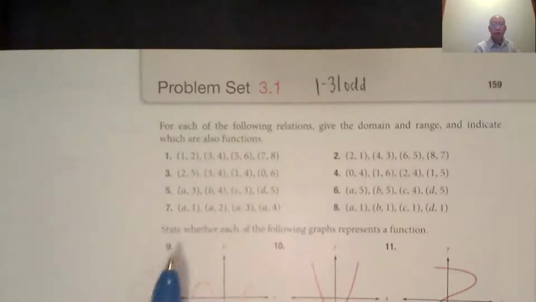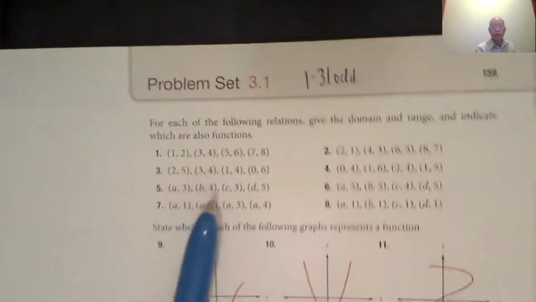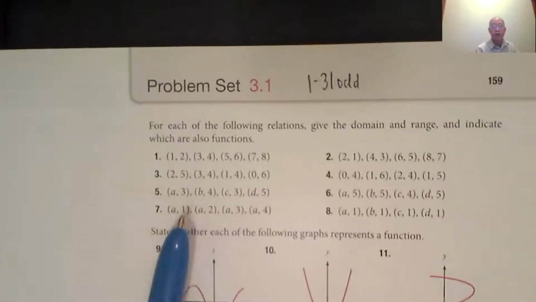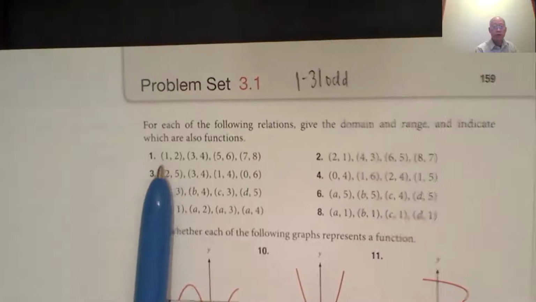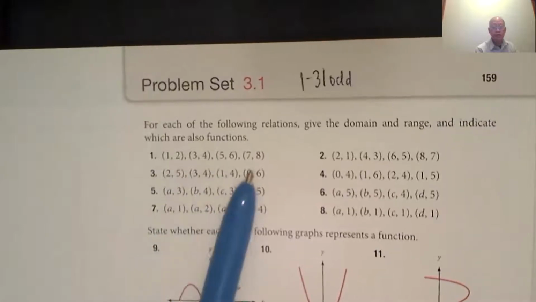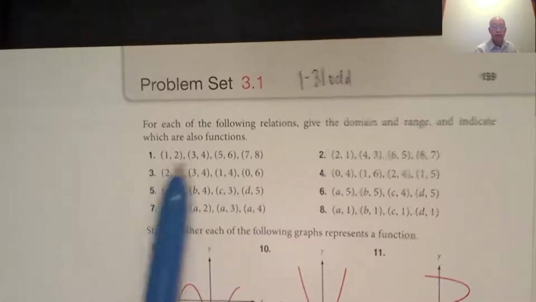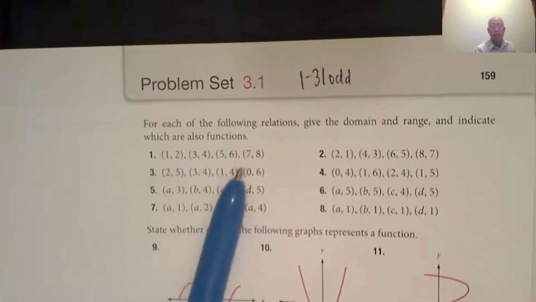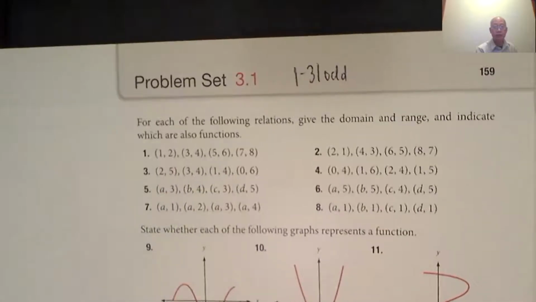So for each of the following relations, give the domain and range and indicate which are functions. The domain is a set of all x values. So for number 1, the domain would be the set consisting of 1, 3, 5, and 7. The range would be the set consisting of 2, 4, 6, and 8. It is a function because there is no x coordinate, first coordinate, that is repeated.